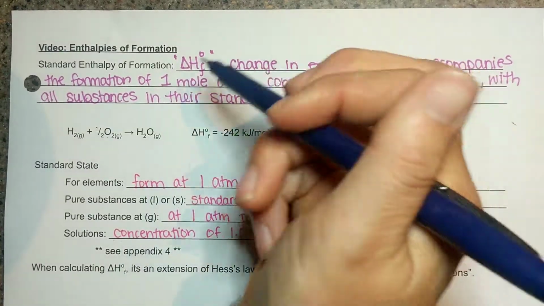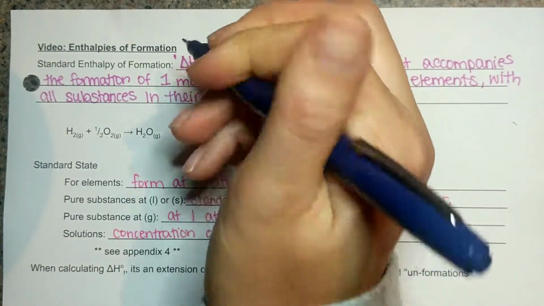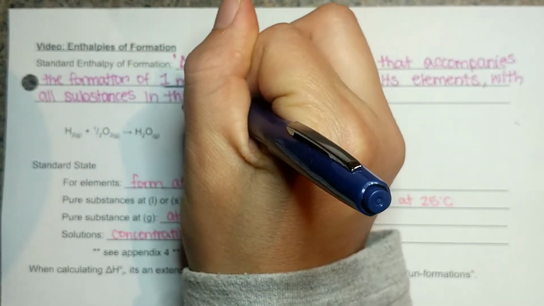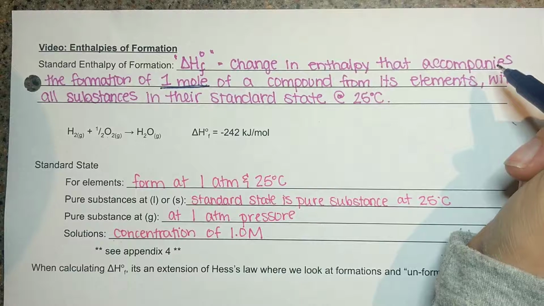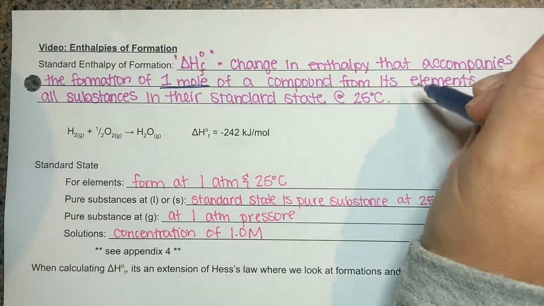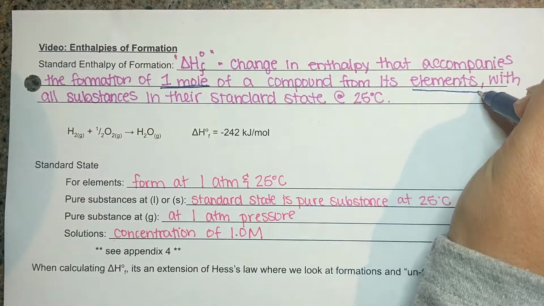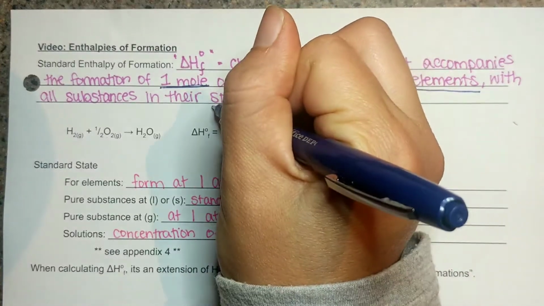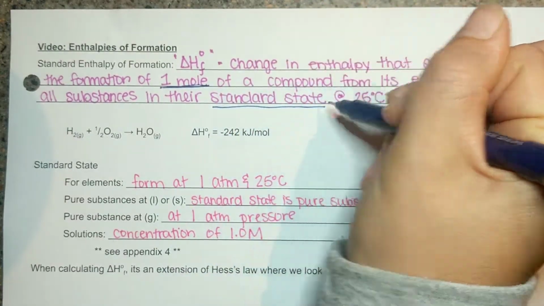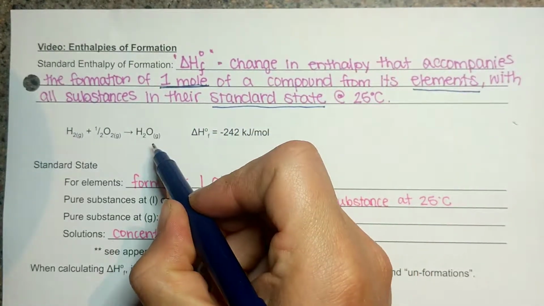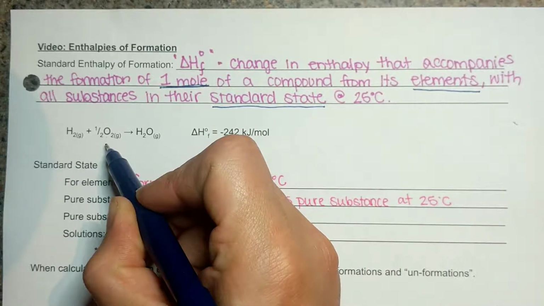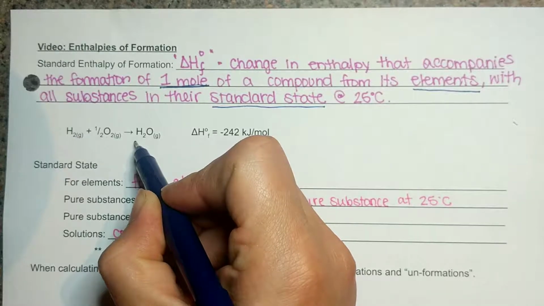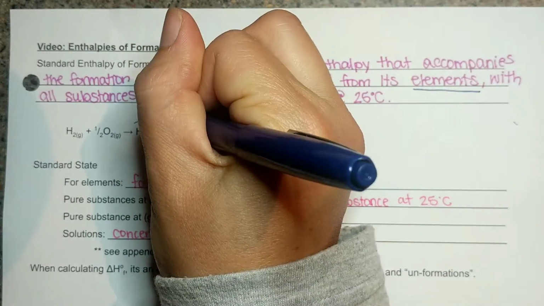So important things to note is this is for 1 mole. 1 mole of a substance. And I'm making my substance from the elements, and my elements are in their standard states. So if I were to make water, the two elements that make up water are hydrogen and oxygen. It's important to note that I want to make 1 mole of my product.